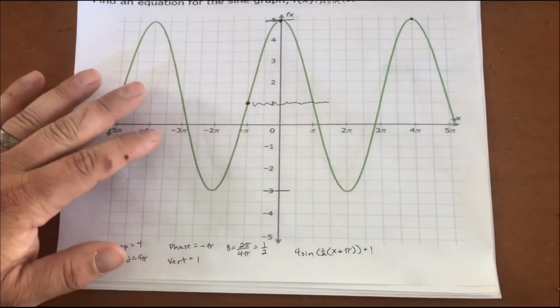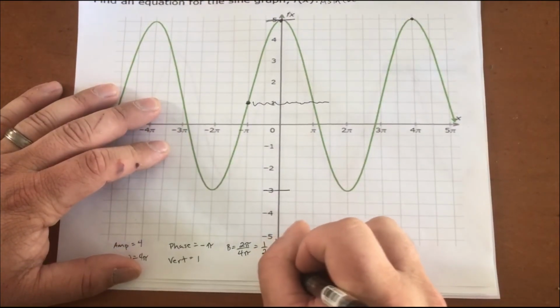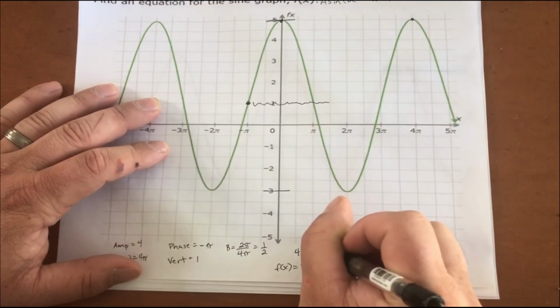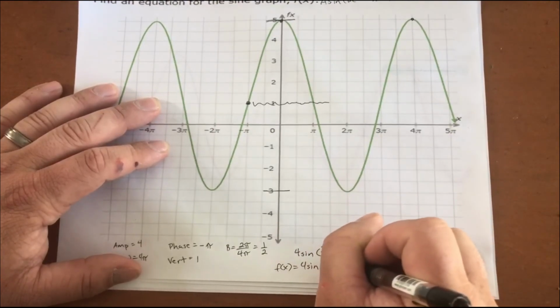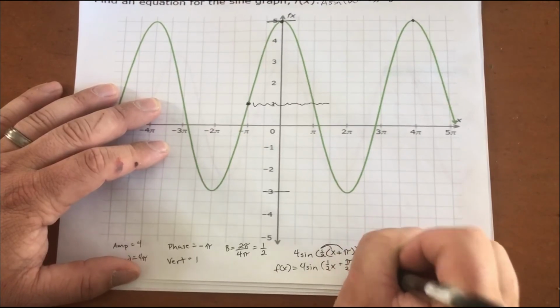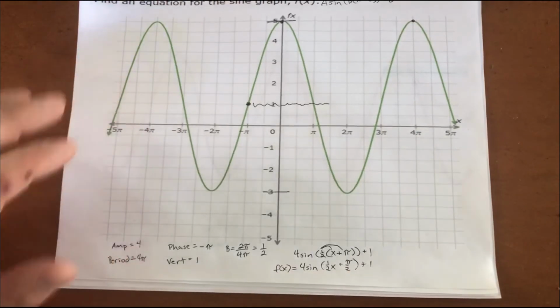All right, so now I'm ready to distribute that 1/2 and solve, and so I end up with f of x equals 4 times the sine of, distribute, that gives me 1/2 x. 1/2 times pi gives me plus pi over 2, close parentheses, plus 1. So f of x equals 4 times the sine of 1/2 x plus pi over 2, plus 1.